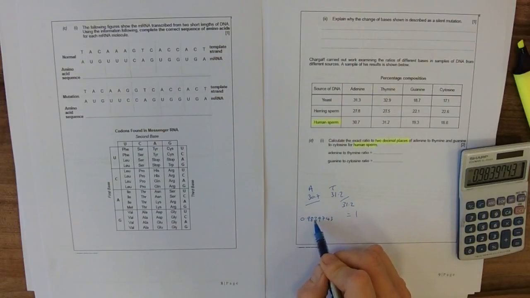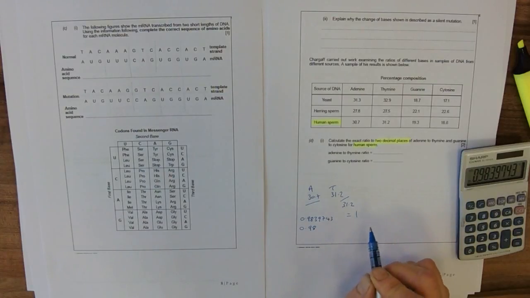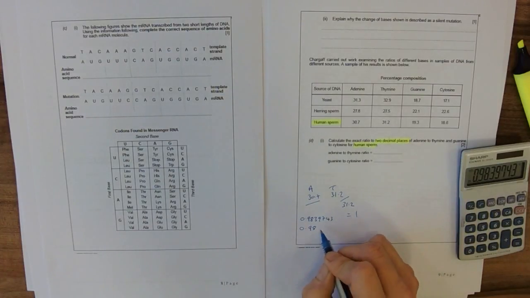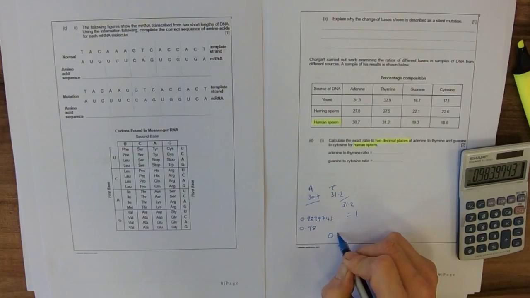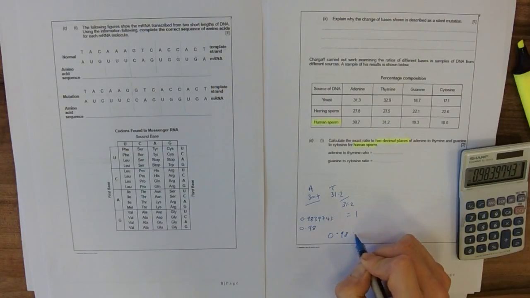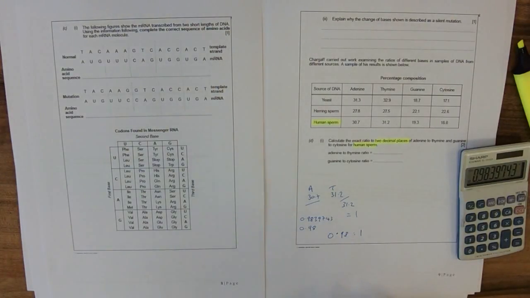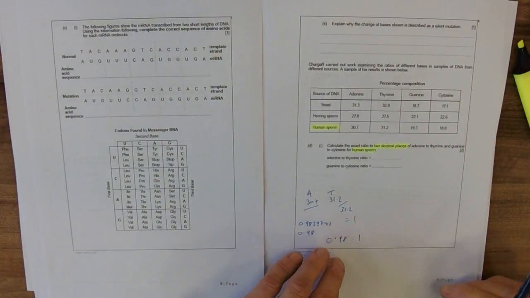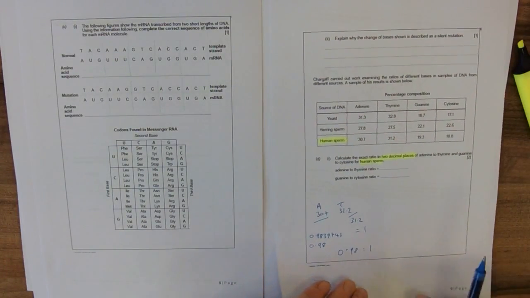I go, do I round that? So that's going to be 0.98. And expressing a ratio, 0.98 to 1. So that's the way. If you do it the other way around, they'll let you have that as well. But it's traditional to do something to 1 in a ratio.